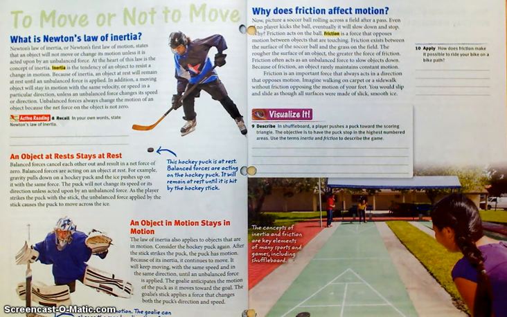Y'all know that if you kick a ball, it's not going to roll forever. It eventually slows down and stops. And it's not because it violates Newton's first law of motion. It's just because we have to keep in mind that friction is the unbalanced force that tends to slow down and stop that object. We would have to apply a constant force to counteract the force of friction if we wanted to keep going forever.